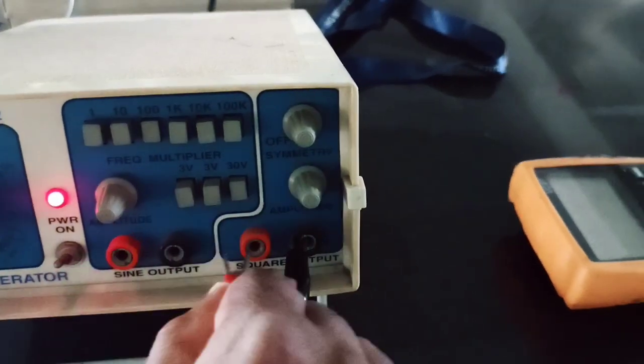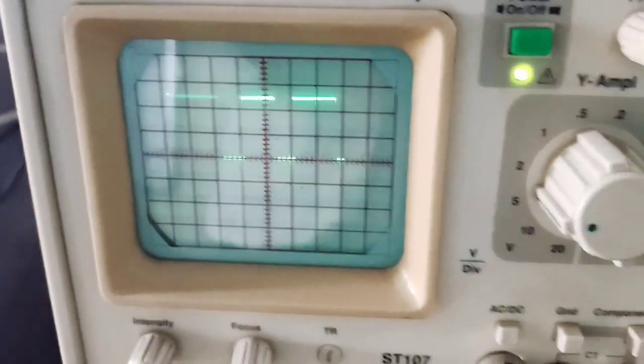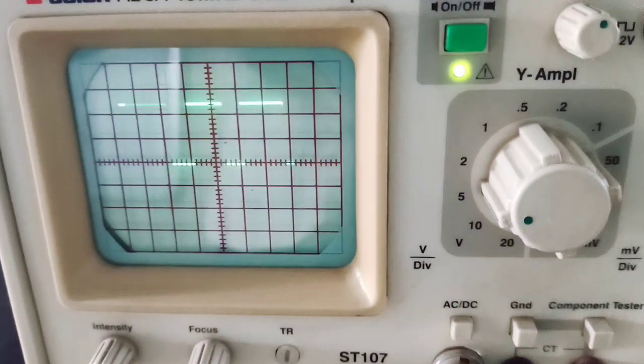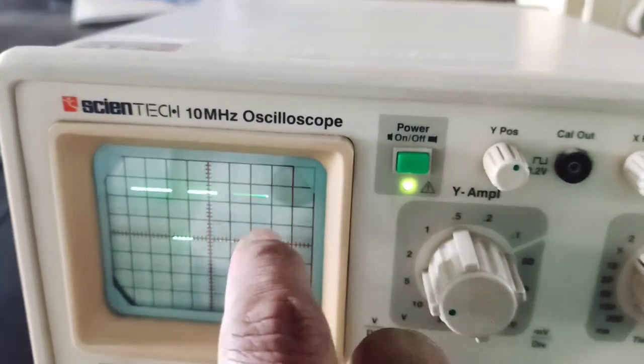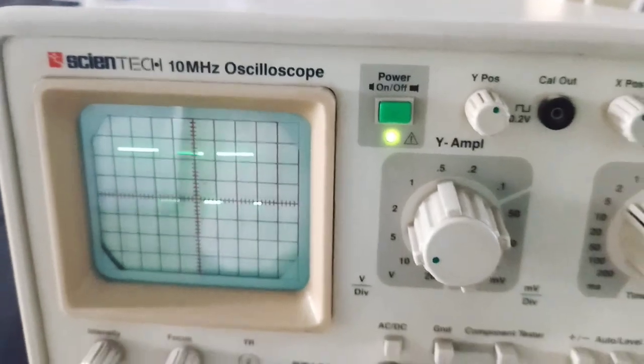Similarly, now here I can connect over here, which is going to generate a square waveform. So if I connect over here, I will be able to observe the square waveform. Here you can see I am getting a square waveform, and using this time base I can measure the time period and the frequency of the square waveform.